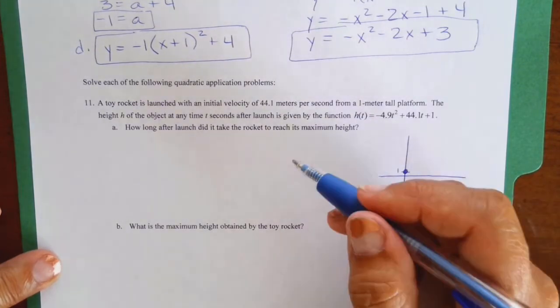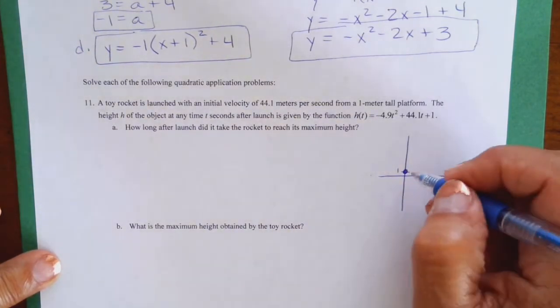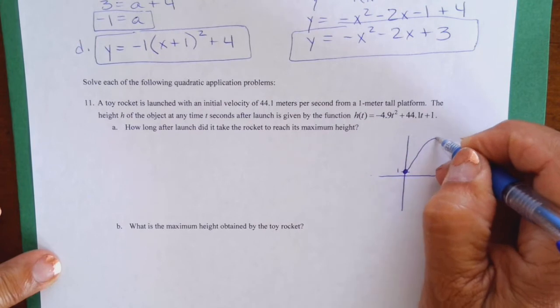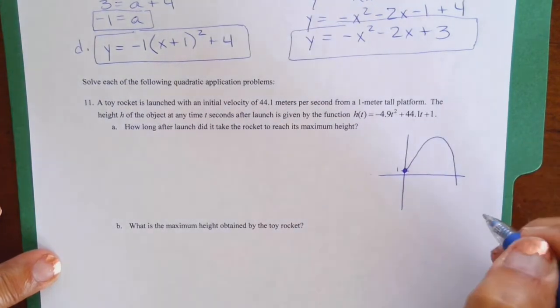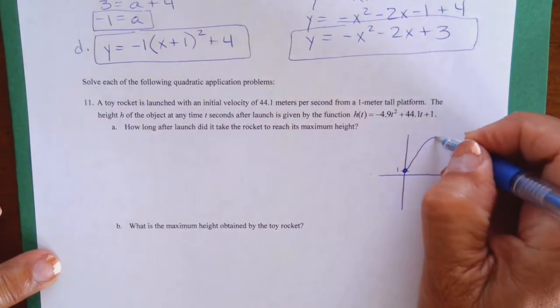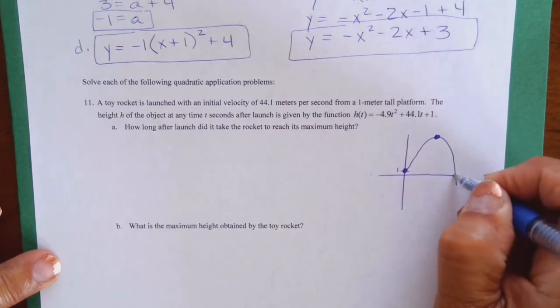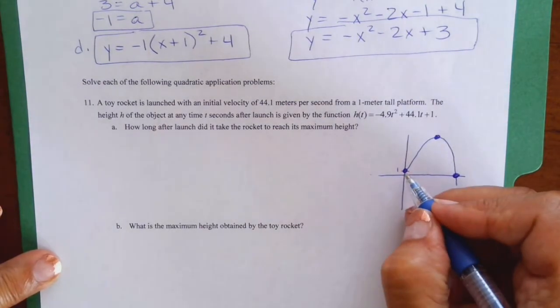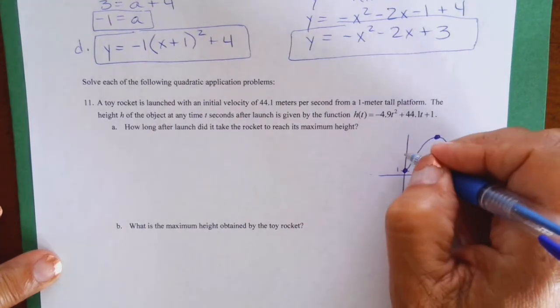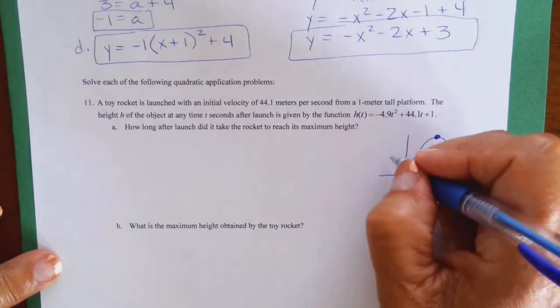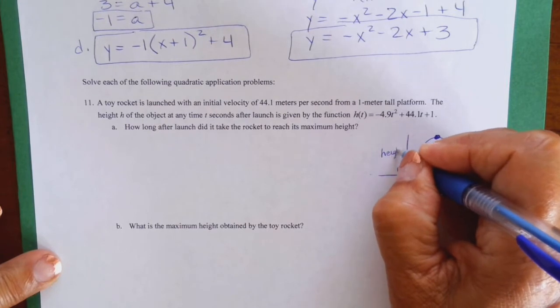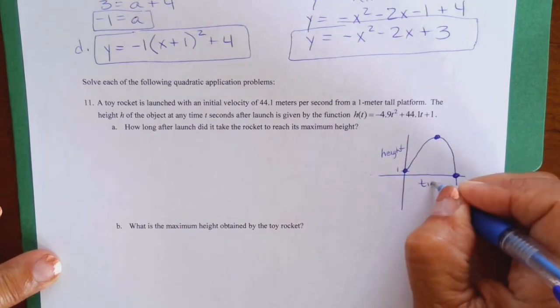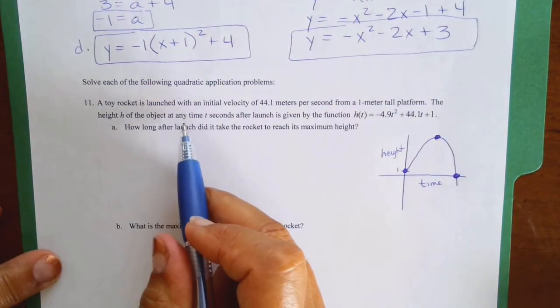And obviously if you shoot the rocket into the air, it's going to go up for a little while and then it's going to finally come down and hit the ground, right? So this right here is the vertex. This is when it hits the ground, and this is where it was launched from. So remember, the y-axis is the height, and the x-axis is the time. Right? That's what it told us here.